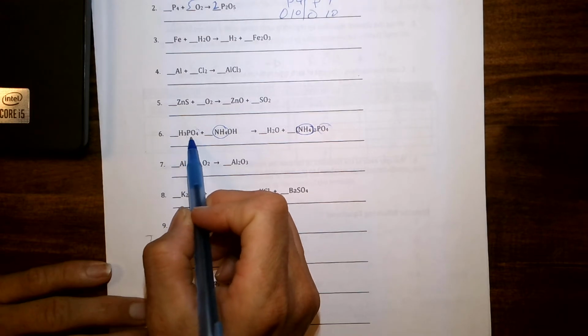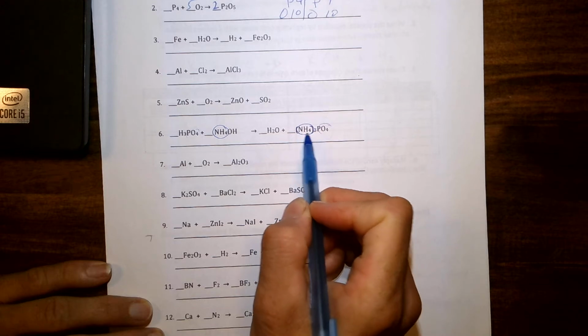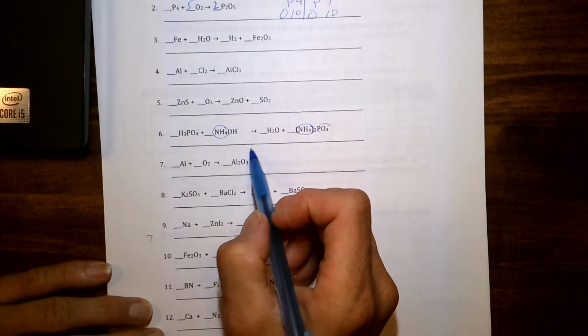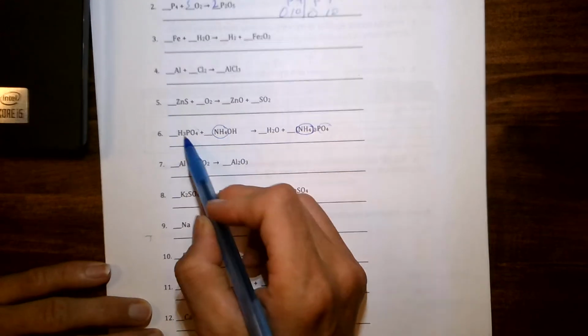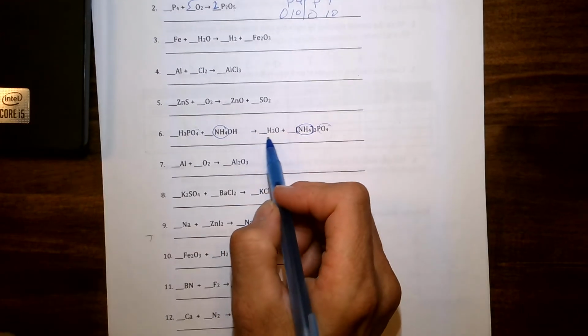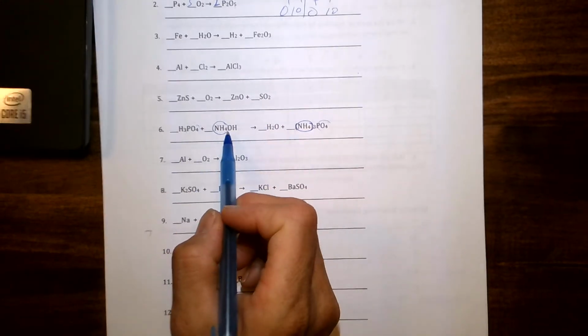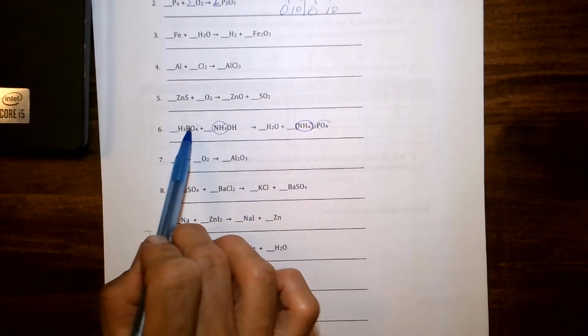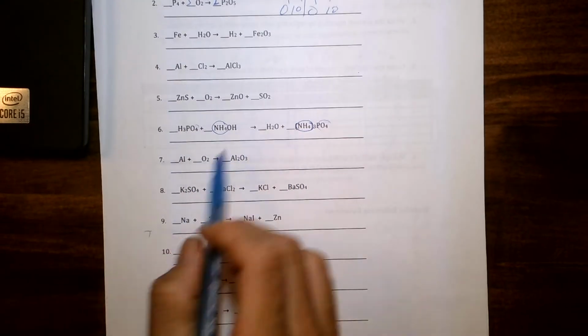And then we have our phosphate, one of each. There's actually 3 ammonium here, right? And then we have a hydroxide and hydrogen, which obviously came together to make water on this side. So I'm not looking at the polyatomics right now. I'm looking at just the hydrogens and the oxygens. And usually if you do that, it all ends up balancing together.